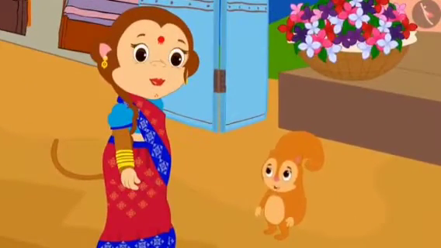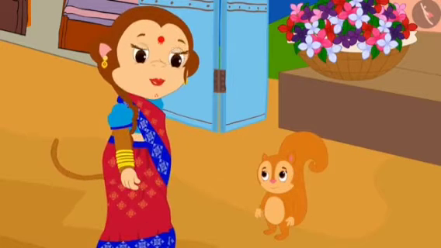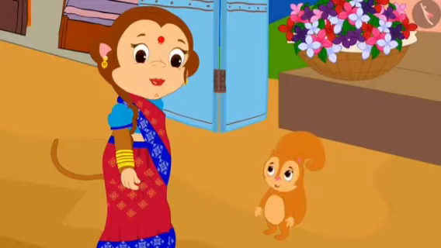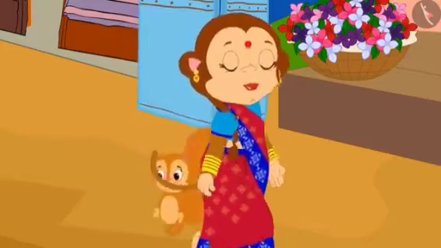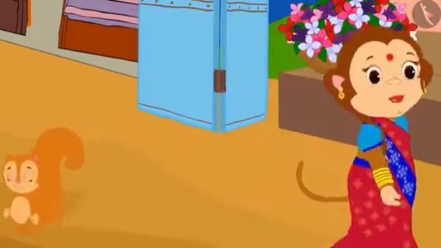Oh wow, Banno, your sari is so beautiful. Thank you, Chanda. I designed this sari myself. Can you make such a beautiful sari for me too? Yes, why not? I'll make a sari with a beautiful design for you tomorrow itself. Banno said and returned to her house.